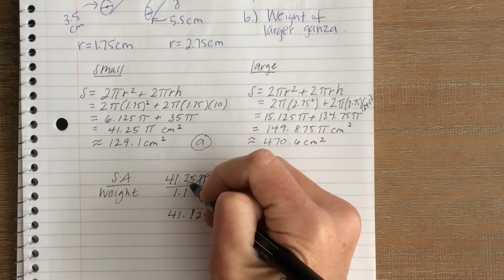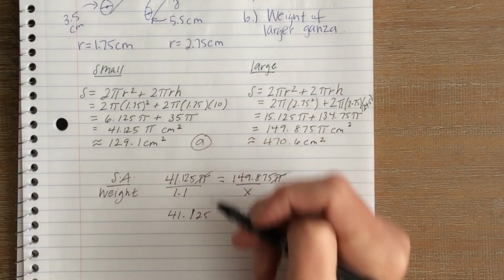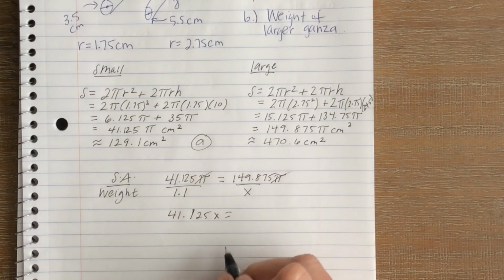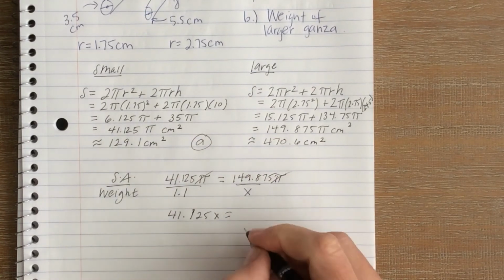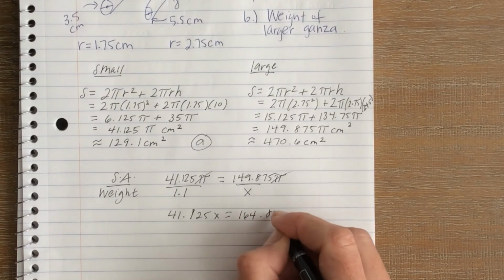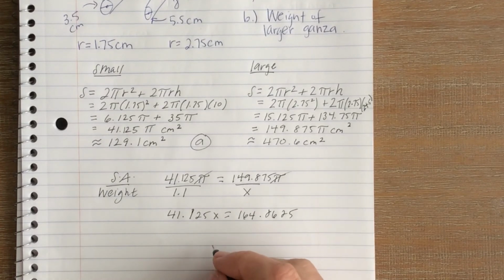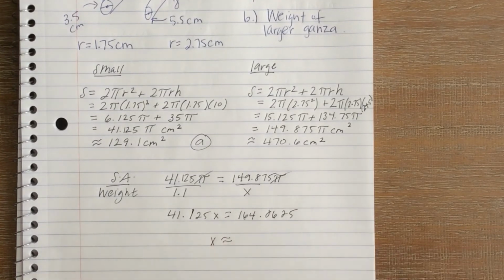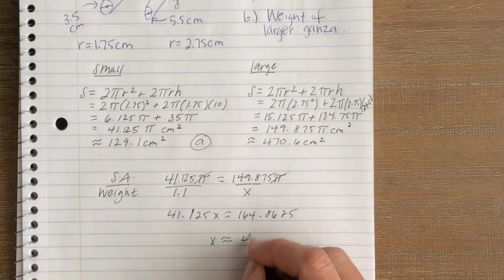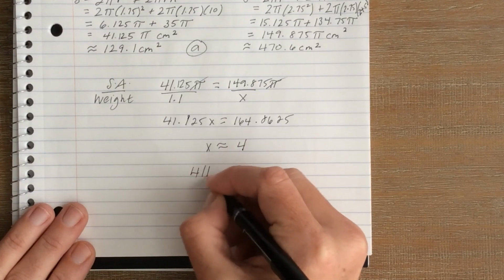Sorry, there should be a 1 right here and a 1 right there. Divide both sides by 41.125. X is about, you get 4.00 something, so X is about 4. So the larger gonza is about 4 pounds.